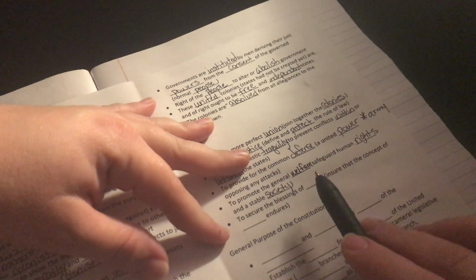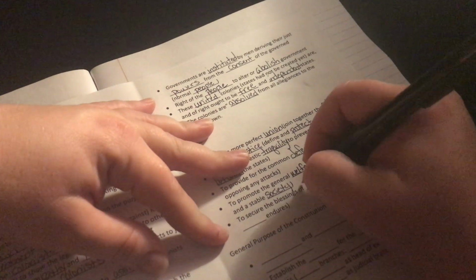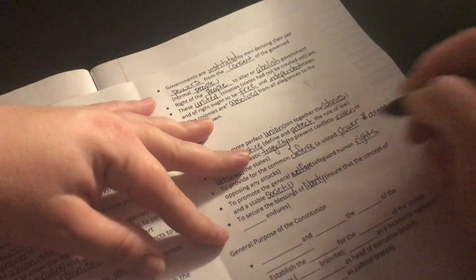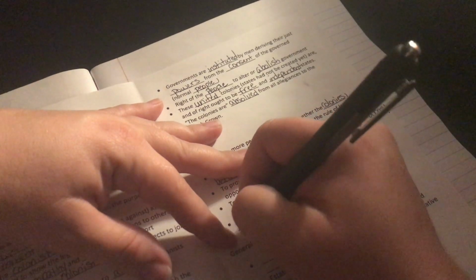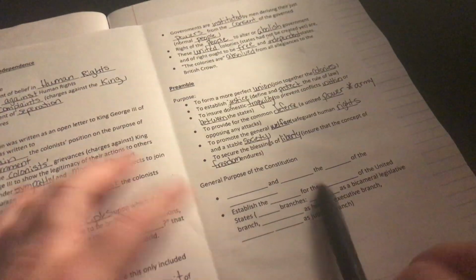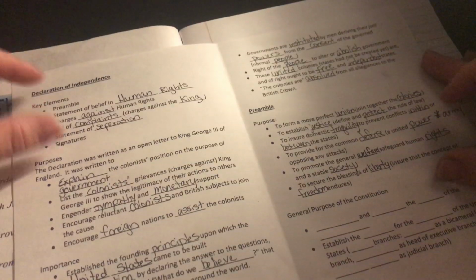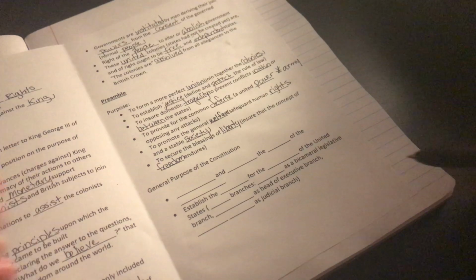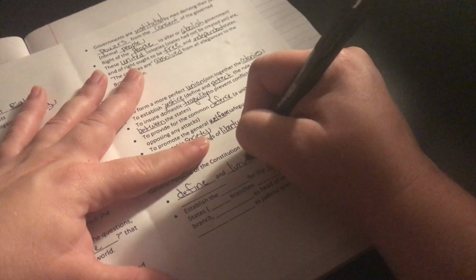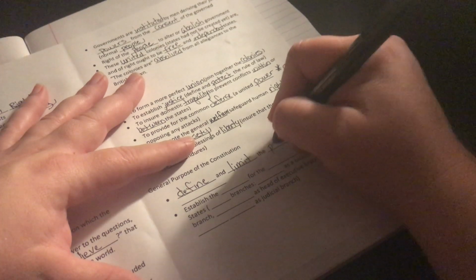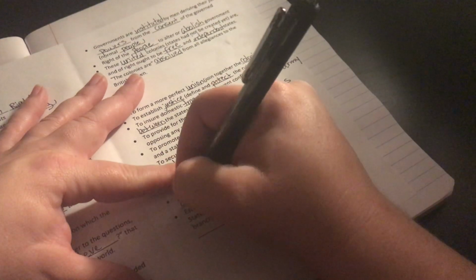To secure the blessing of liberty. Ensure that the concept of freedom endures. Alright. So now, remember, this is the beginning of this document, okay? So, the overall general purpose of the Constitution, to include this, is to define and limit the powers of the government.